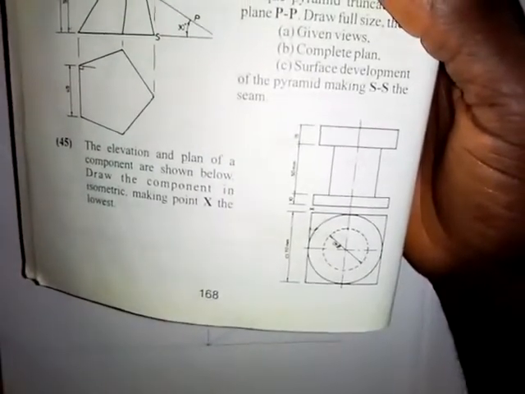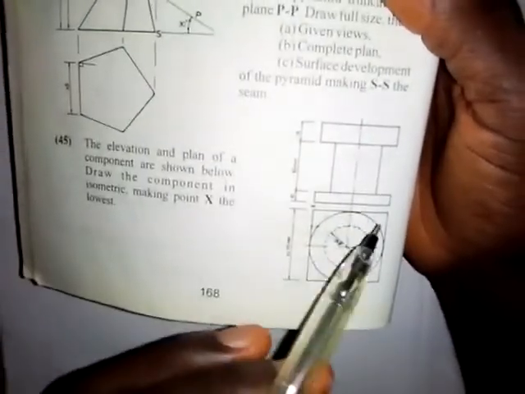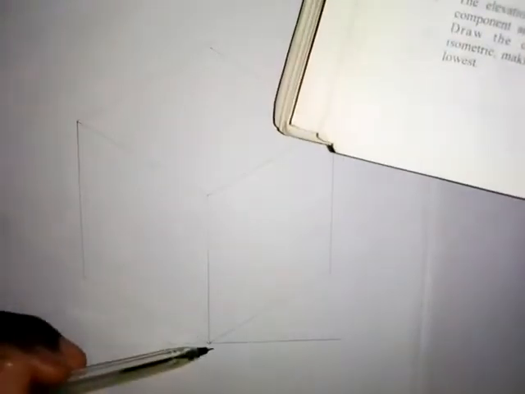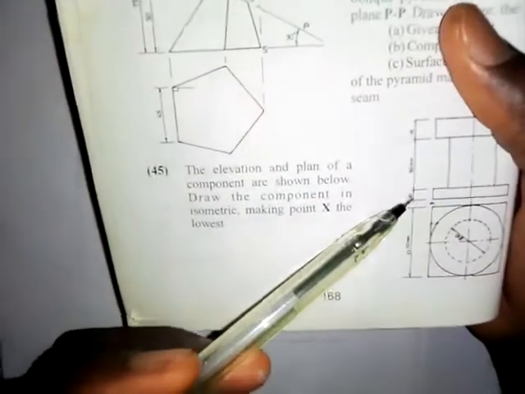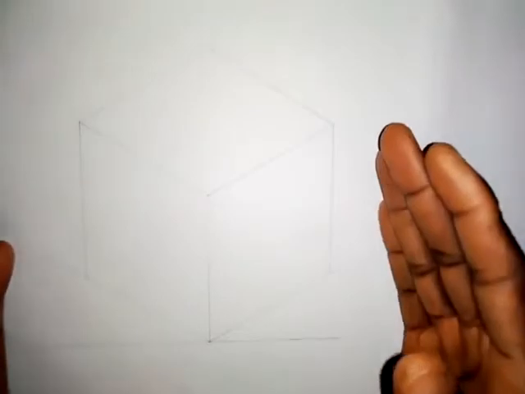So I'm going to explain how you can construct this. The first thing you need to do is to draw a cuboid of width 70 mm and the height is 75, because we have 10 plus 50, that is 60, 60 plus 15, that is 75. So height 75 mm, so it's a cuboid. You need to draw this first. I've done it already.